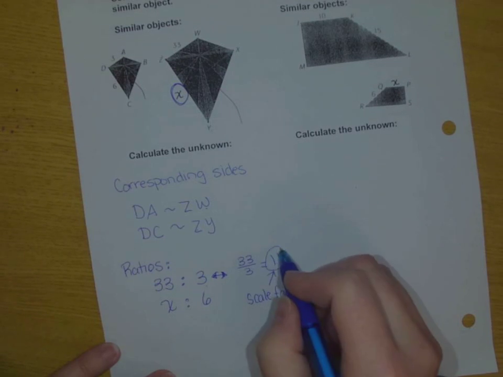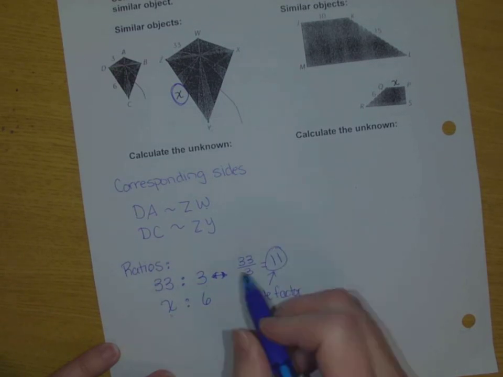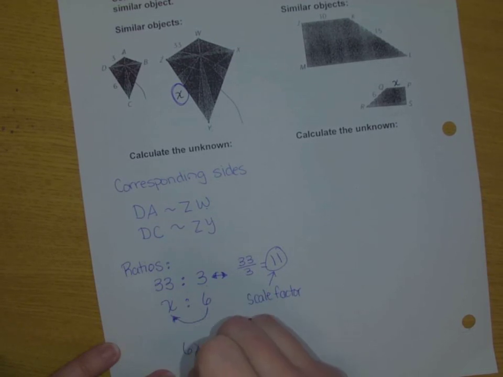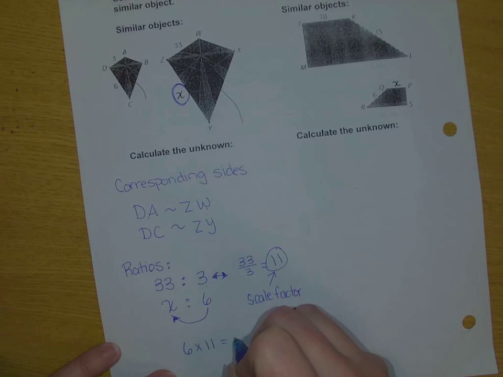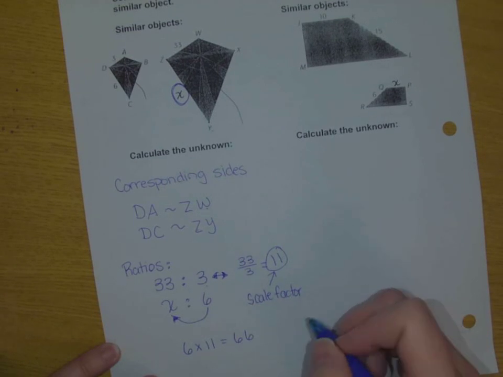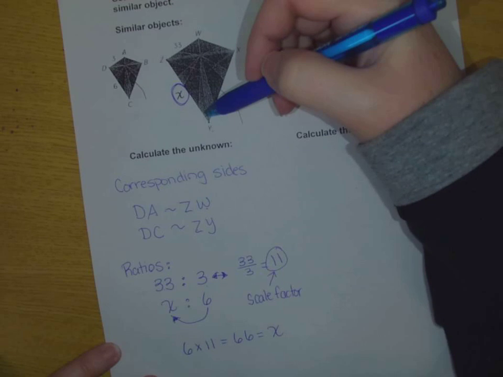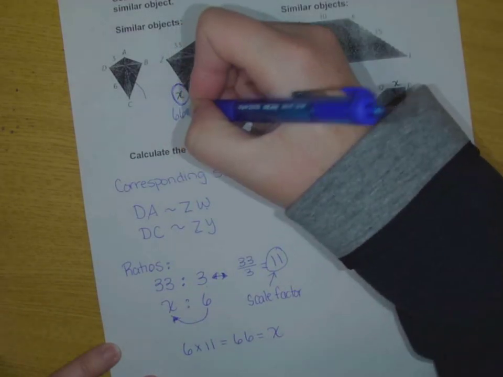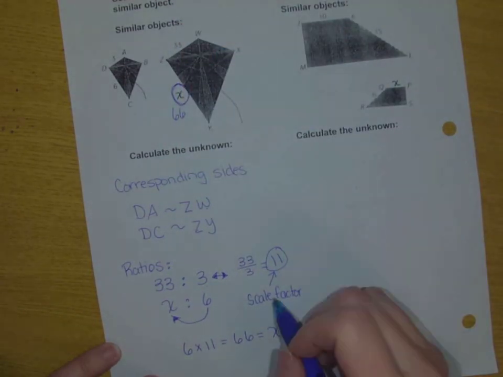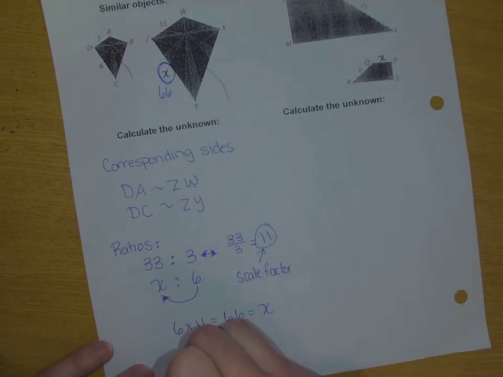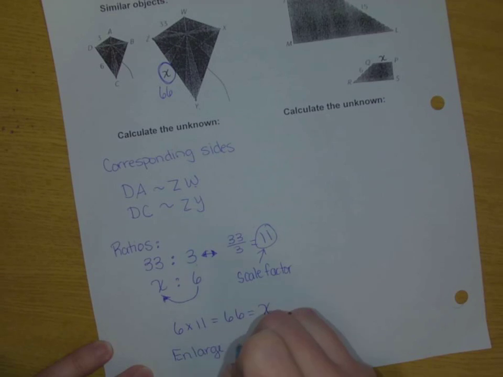Now we can use this scale factor to find our unknown. If we're going from 6 to a larger number, we need to multiply it by our scale factor. So 6 times 11 is 66. Our unknown side length is 66. Also, our scale factor is larger than 1, so that means this is an enlargement, which we can tell by the picture.